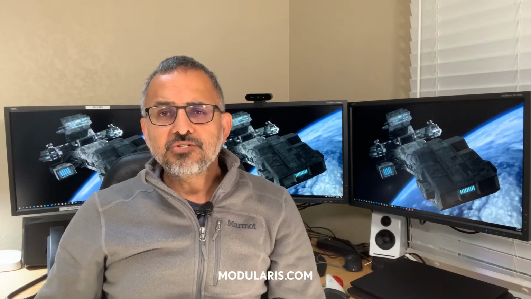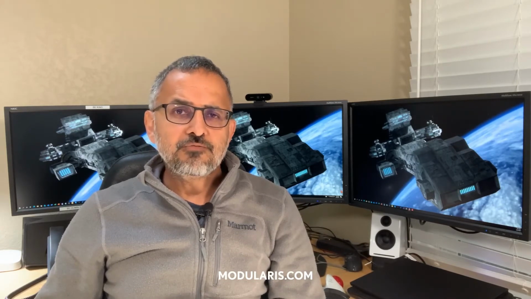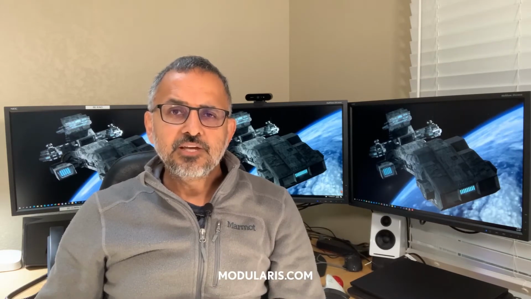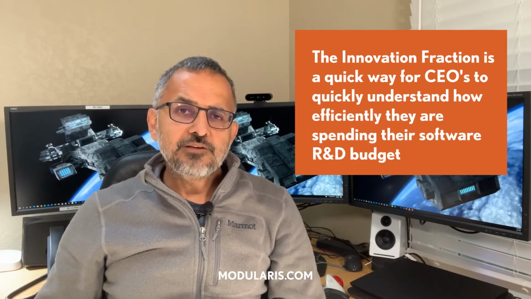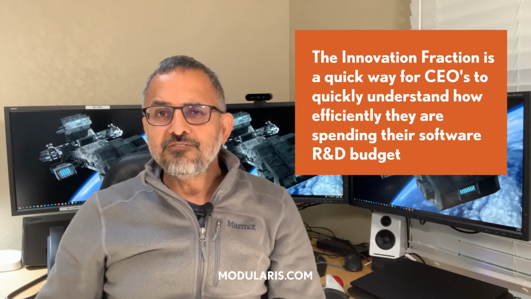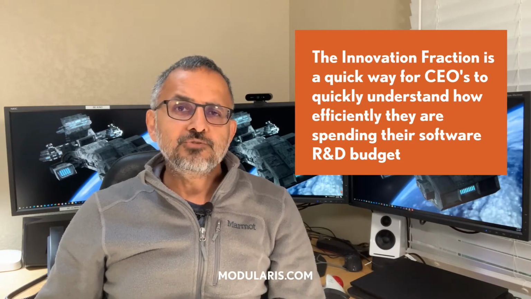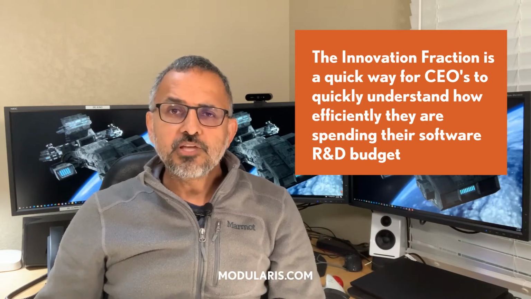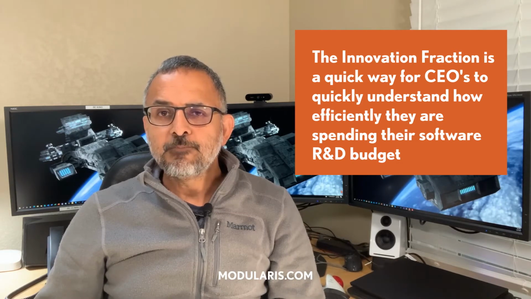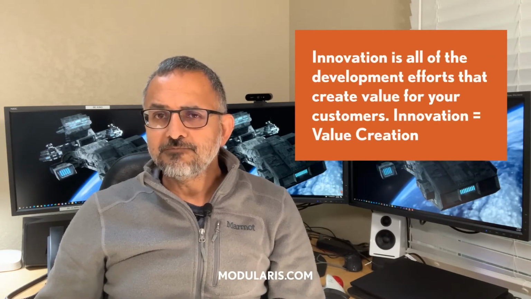The innovation fraction is a simple way for CEOs of software companies to quickly understand how efficiently they're spending their R&D budget. At its base level, software R&D is split between innovation and maintenance. Maintenance is all the work R&D teams have to do to keep a software product working and available for their customers to use. Basically, it's keeping the lights on.